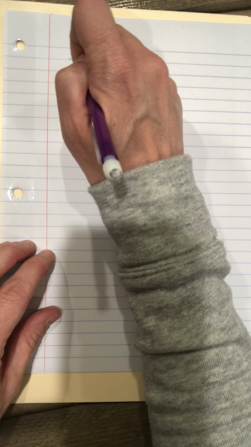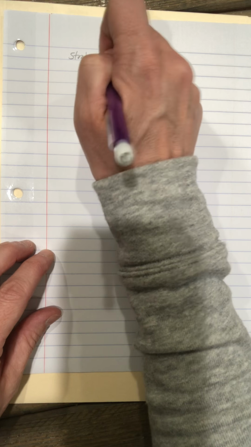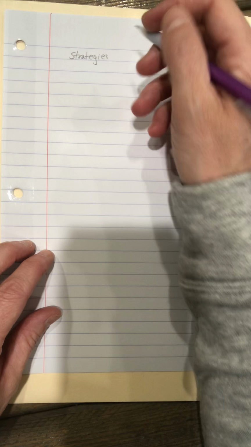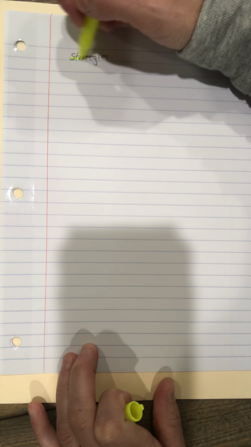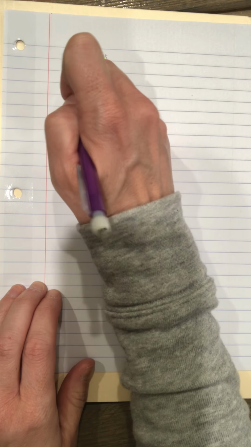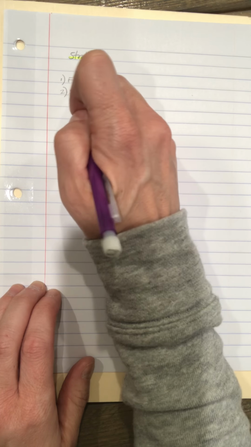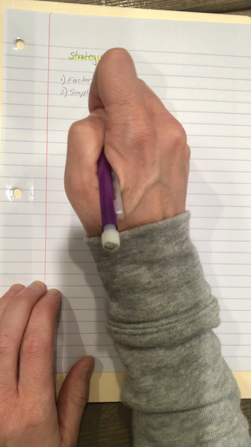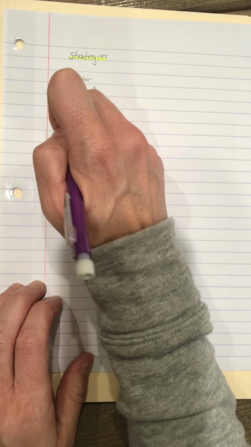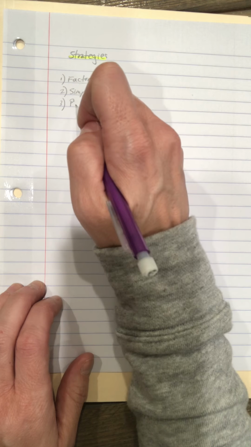So let's first talk about the strategies that help us out. Let's take a look. What strategies can we use to help us on this quiz? So some of the strategies we talked about, things we can do. One thing we can do is we can factor. Another thing we can do is we can simplify. Meaning if you can like multiply things or bring things together, that's a strategy. Another strategy is our Pythagorean identities.